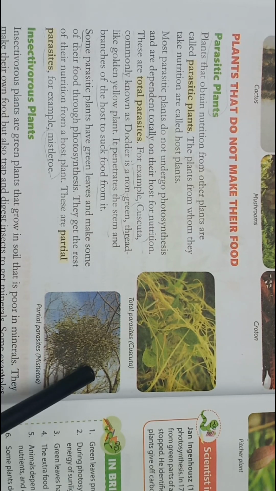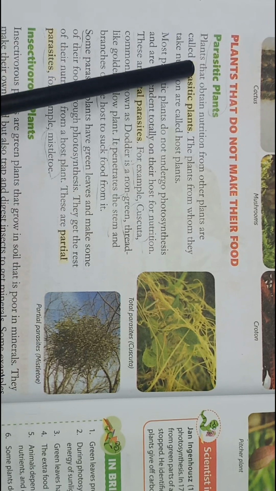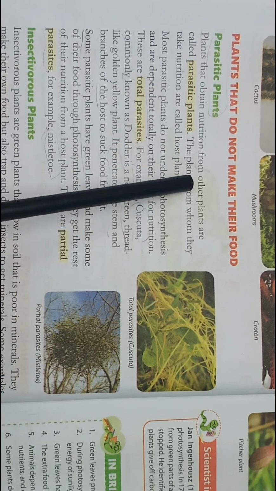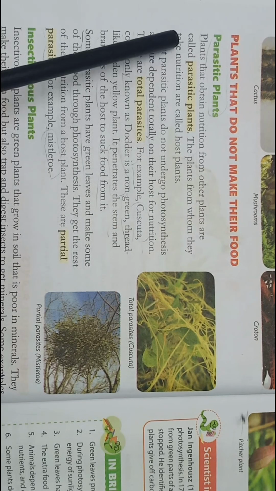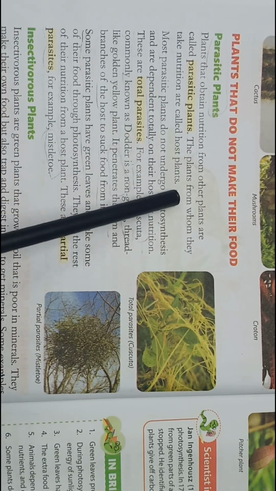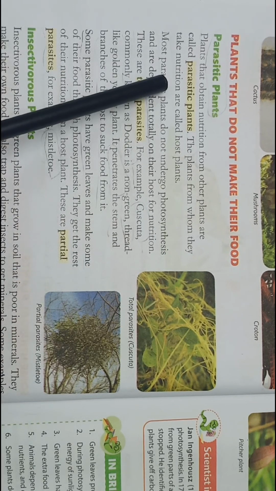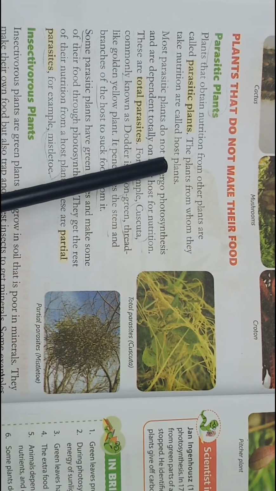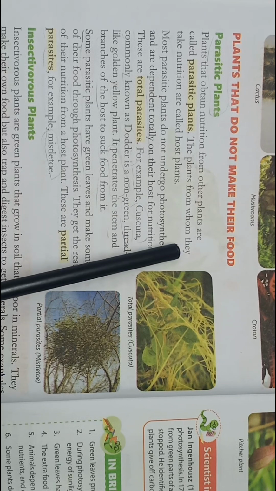Now let us see. Plants that obtain nutrition from other plants are called parasitic plants. The plants from whom they take nutrition are called host plants. Do you understand this?